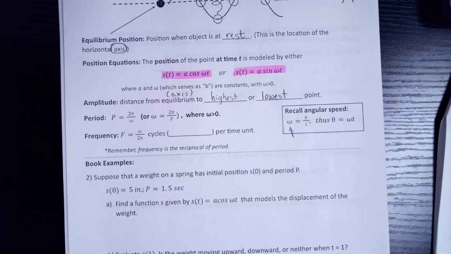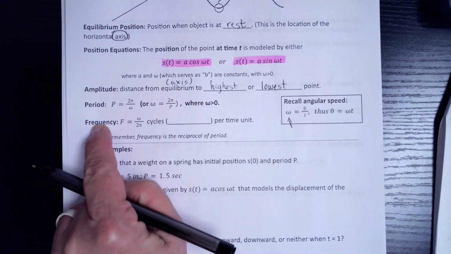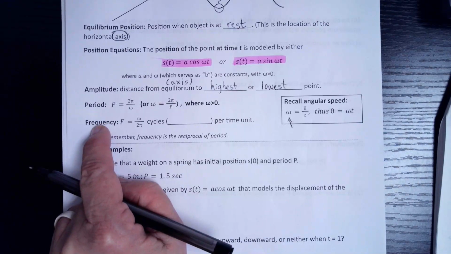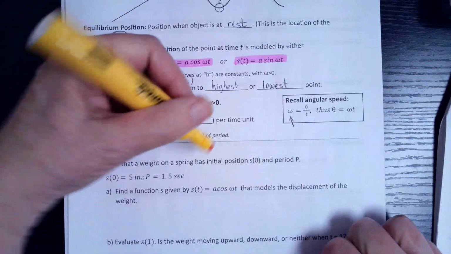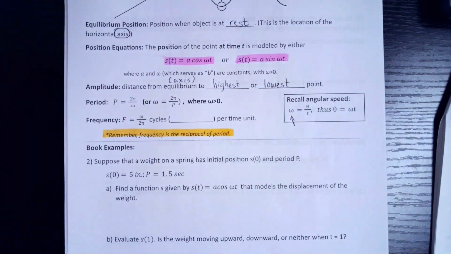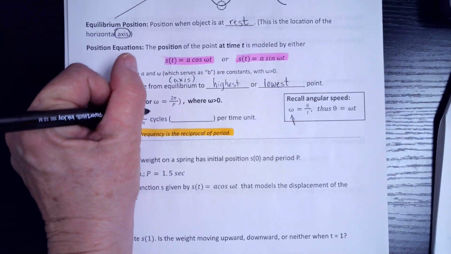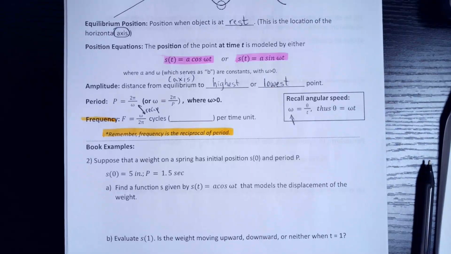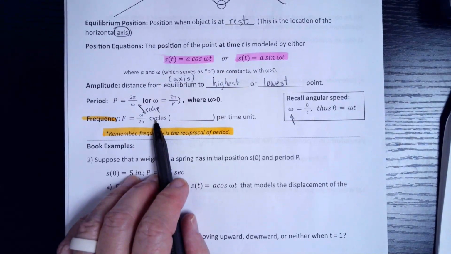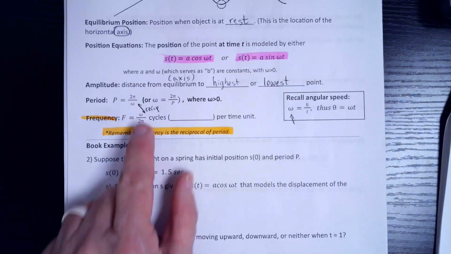Now, a refresher from yesterday, because you had to remember something about frequency on that major grade yesterday. What do you need to remember about frequency? It's the reciprocal of the period. So if you need to know the frequency, find the period and get the reciprocal, right? When you are giving a frequency, it's going to be either cycles per time unit, so it might be 8 cycles per minute. But there are several other words that will be used that mean the same thing as cycles.